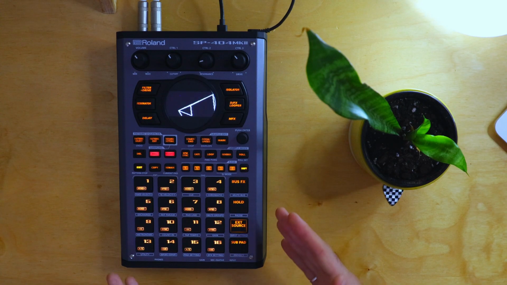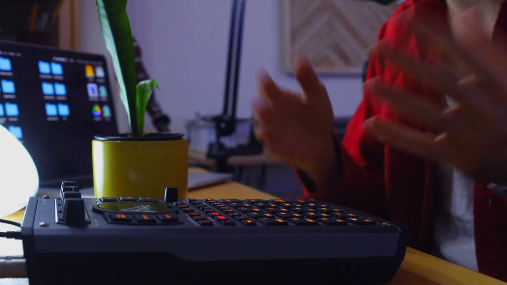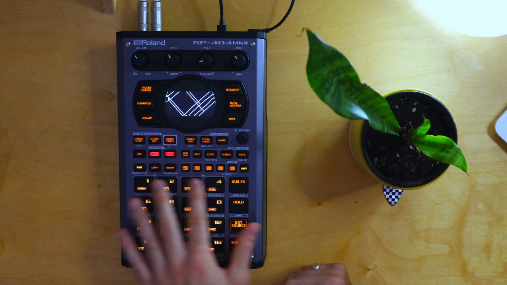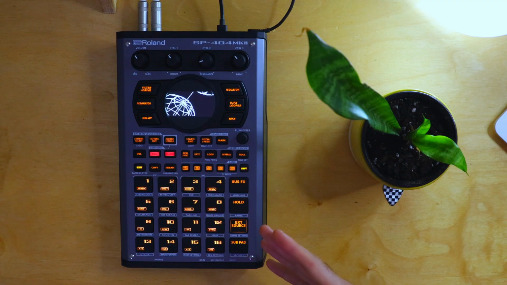All right, so lo and behold, we have the SP-404 MK2 in front of us, so crisp, so clean. There are several ways to use this instrument. A common way is to take full-on master tracks and upload them onto these pads, and then add multi-effects afterwards. This is the primary way that I myself have used the 404 in the past.